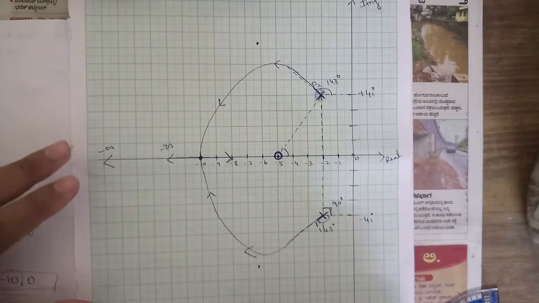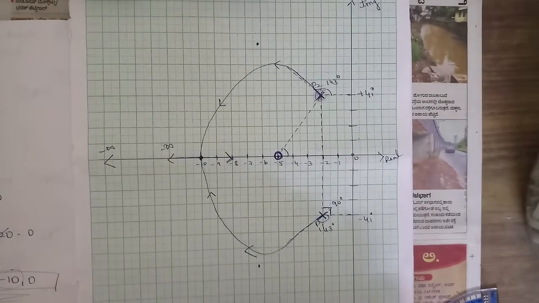Okay, you can observe it. So that's all for this session. Hope you understood this problem very well.